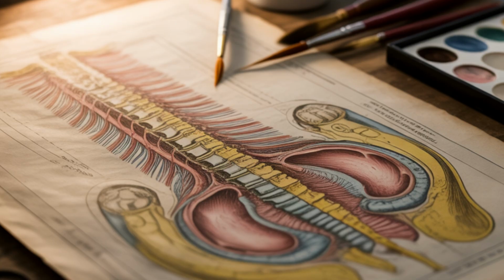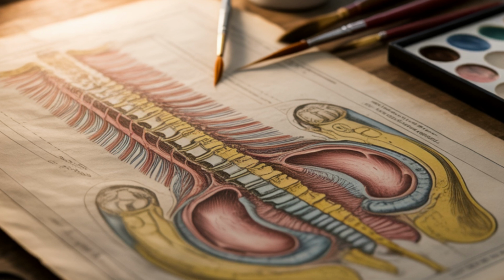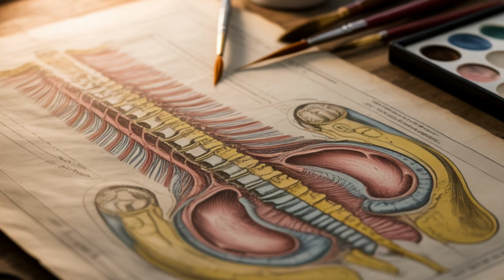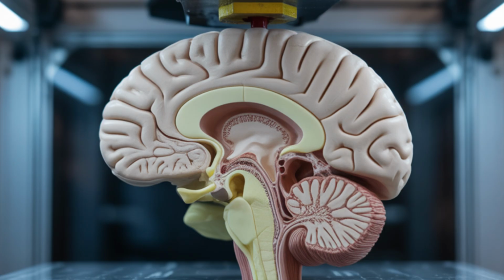This clear, colorless fluid provides physical protection by cushioning the brain within the skull, maintains optimal ionic concentrations for neural function, and removes metabolic waste products from brain tissue. The circulation of cerebrospinal fluid follows a precise pathway from its production sites in the choroid plexuses through the ventricular system and into the subarachnoid space surrounding the brain and spinal cord.